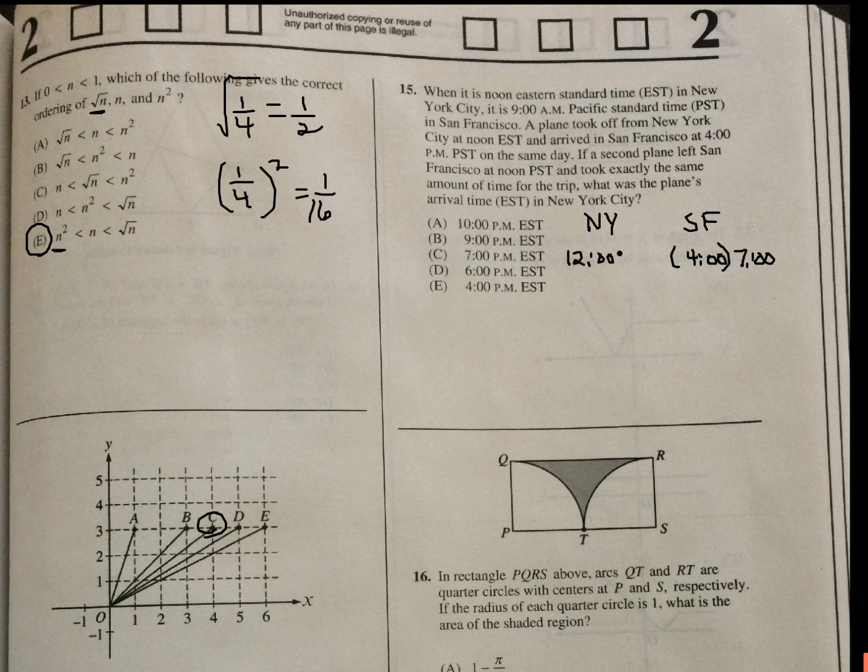So we're trying to figure out, okay, left at noon, he got there at 4, but really if he's thinking what time is it at home, it's going to be 7. So how long was that flight? The flight was 7 hours. I didn't even read the whole problem to you yet. If a second plane left San Francisco at noon, Pacific Standard Time, that's what that PST stands for, and it took the same amount of time, what was the plane's arrival in New York City?